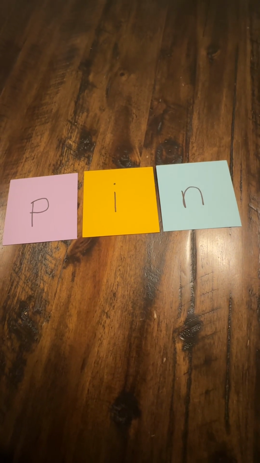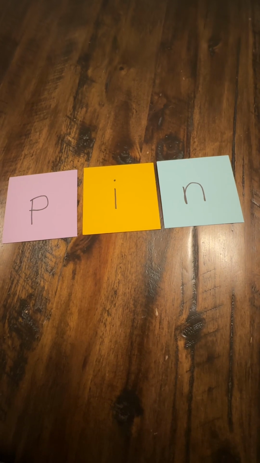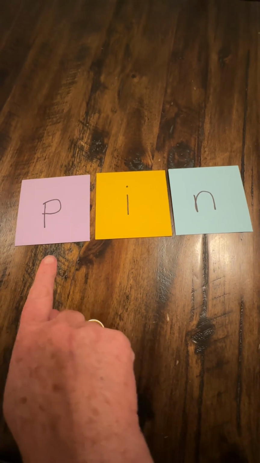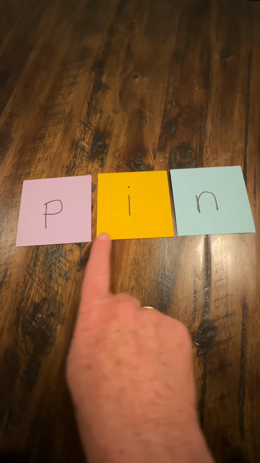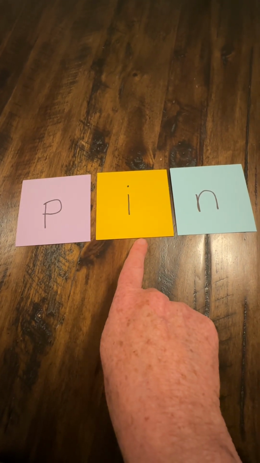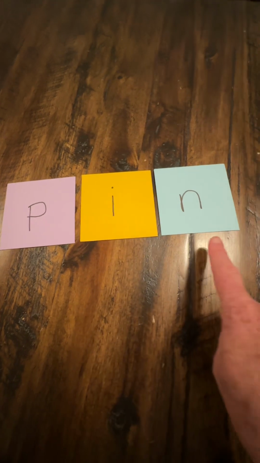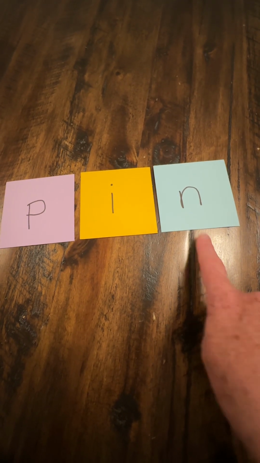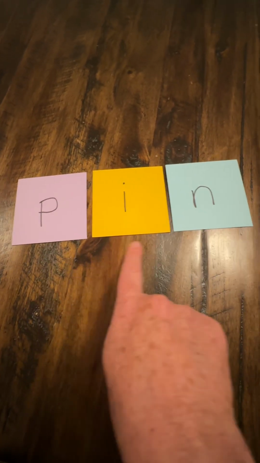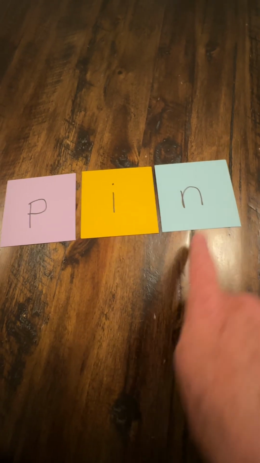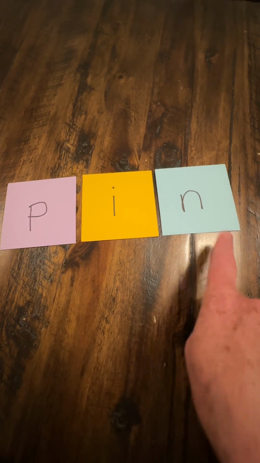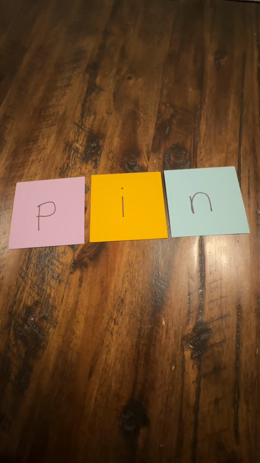Then the third type of blending is called successive blending, or some people will call it additive blending. And so that looks like this: sound, P, sound, I. Let's blend those together. P, P. What sound? N. Let's blend it together. Pin, pin. This can be helpful for students who are struggling just remembering each of the sounds of the letters. Otherwise, I wouldn't use that.